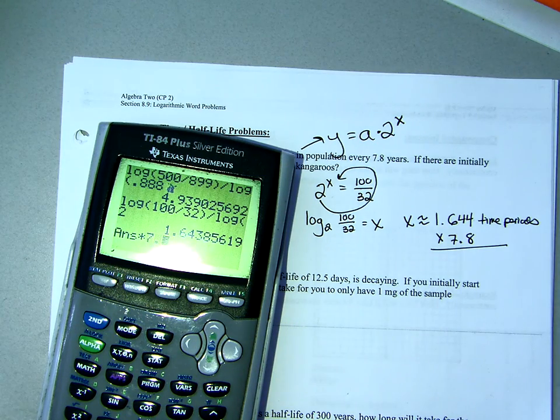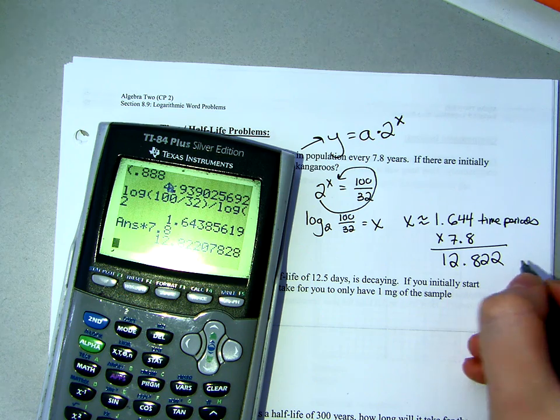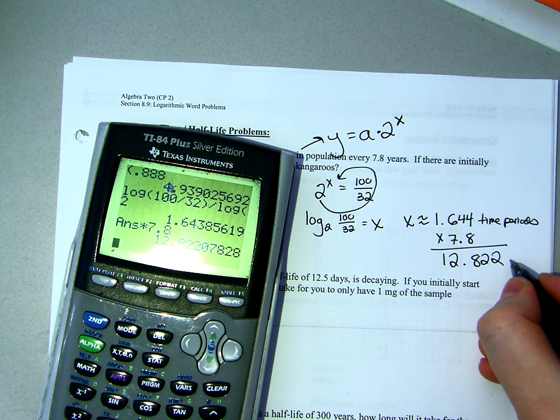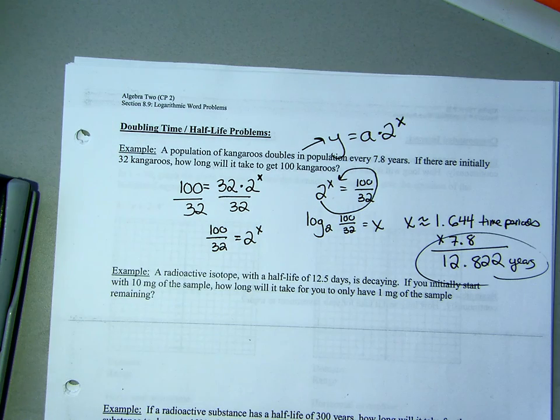What would I have to say for us to divide? It would have to be a problem where you're given the time and you want to find the number of time periods. We're waiting for 60 years. You would do 60 divided by 7.8, and you'd make that into your power.